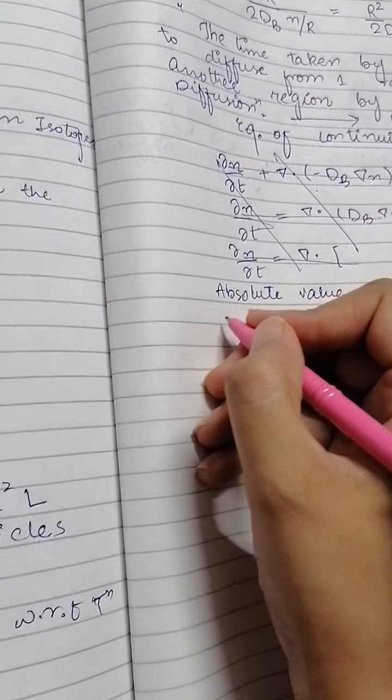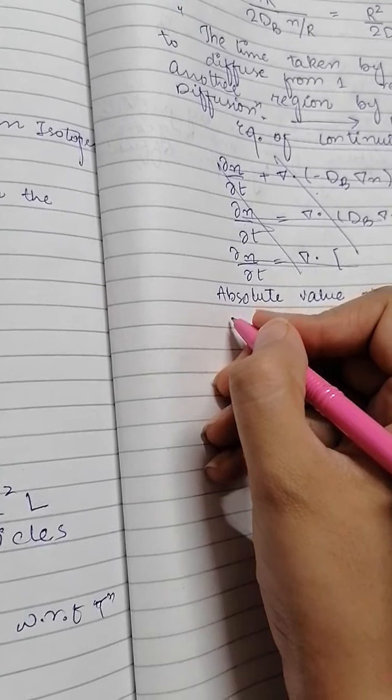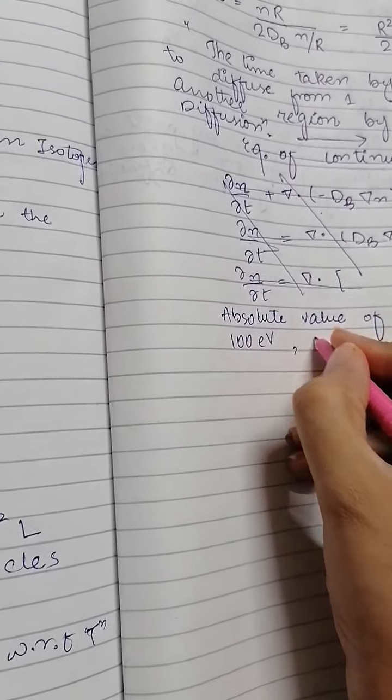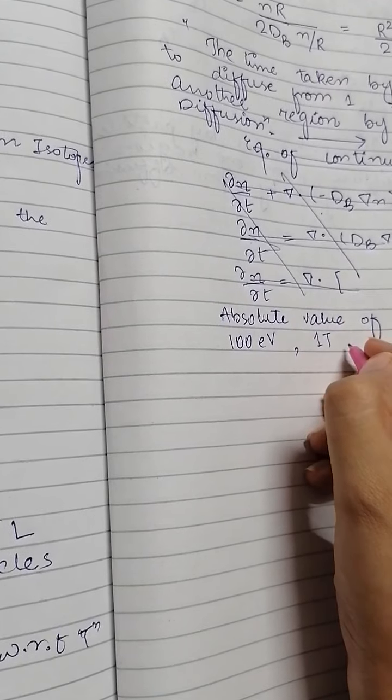For this purpose, we can write that we have 100 electron volt at 1 Tesla.